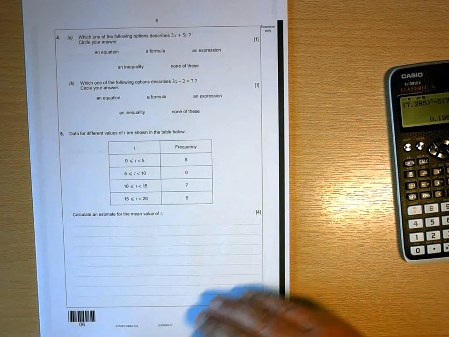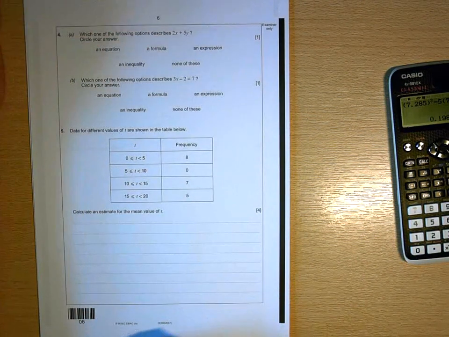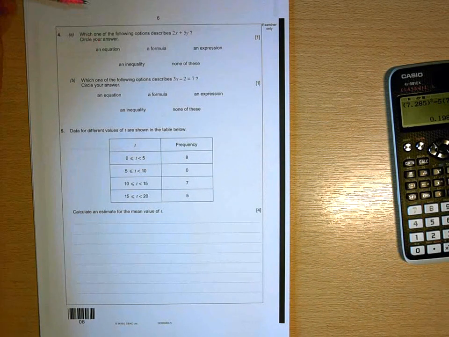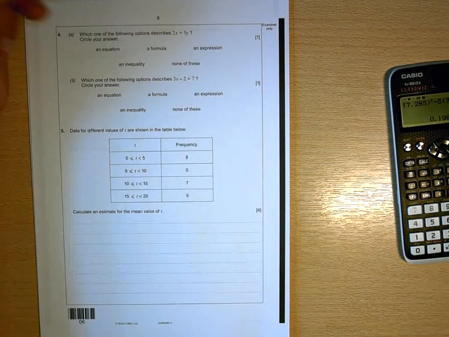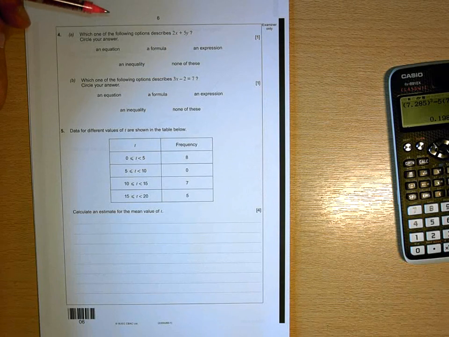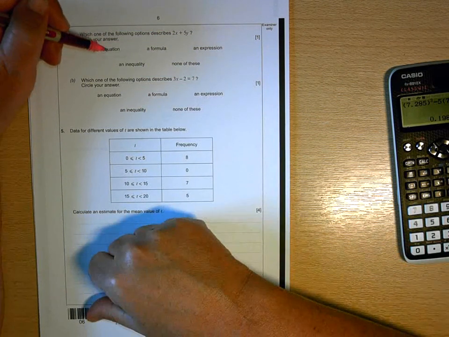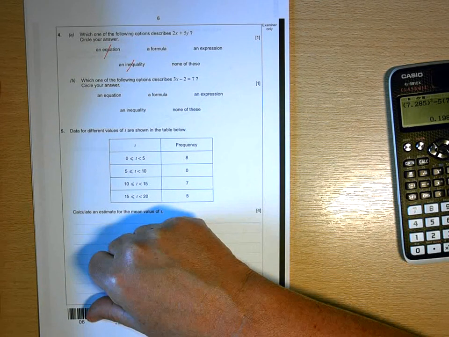Question 4a. Which one of the following options describes 2x plus 5y? An equation, a formula, an expression, an inequality, or none of these? Well, it's not equal to anything, so it's not an equation. There's no inequalities there, so it's not an inequality.